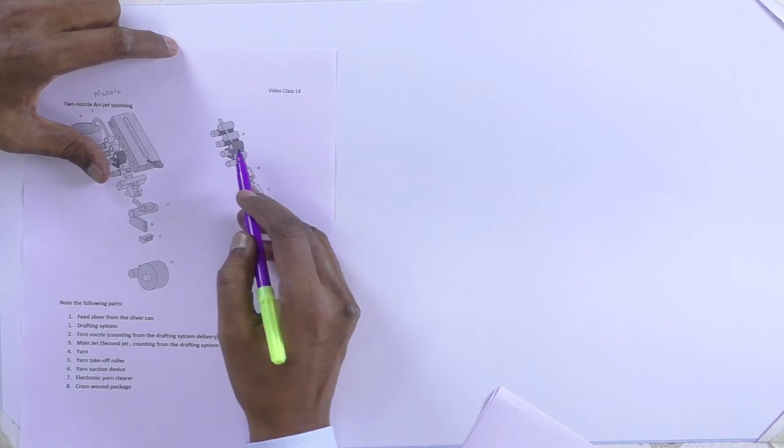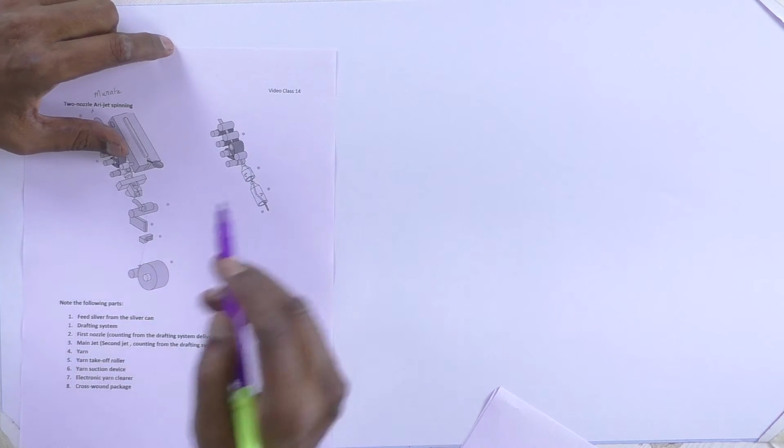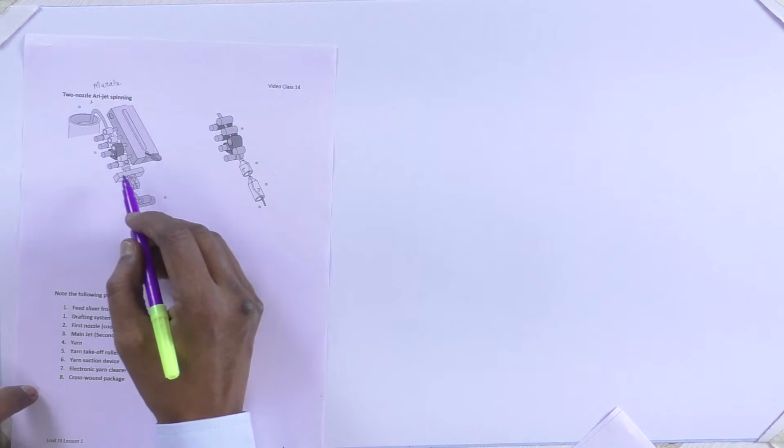There is a drafting system, then first nozzle, second nozzle, already we have seen. What is the working principle? Let me explain the working principle. The feed material is taken from the sliver can 1 in the form of sliver, that is this part. The sliver is drafted to the required thickness by the drafting system 2.